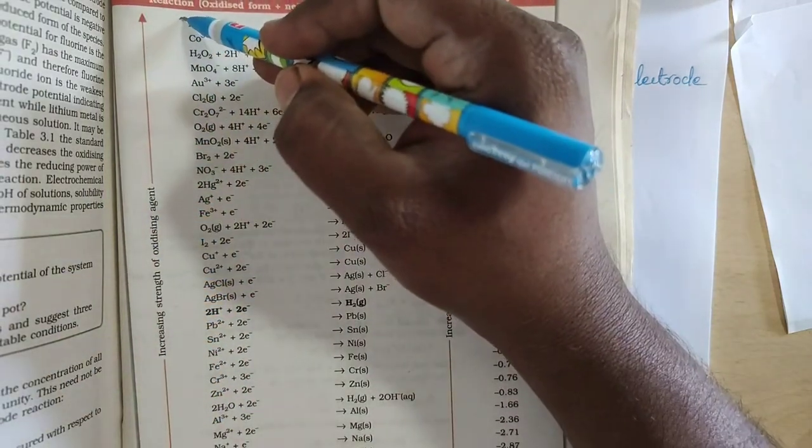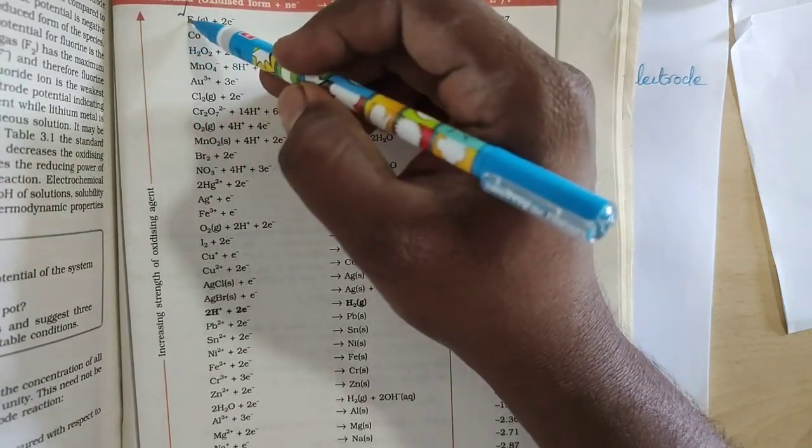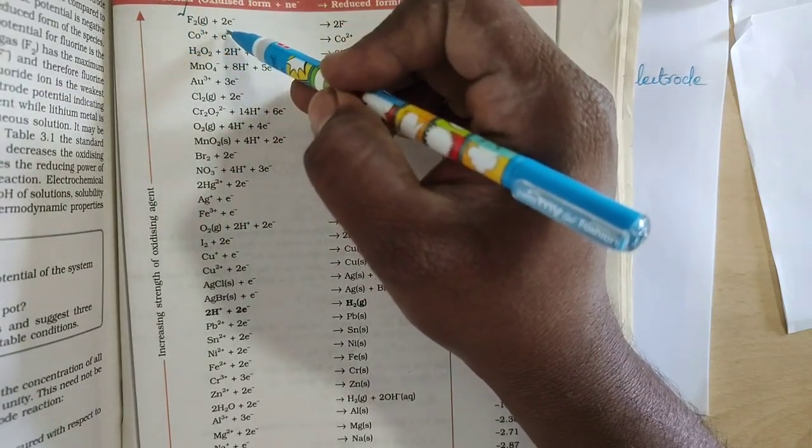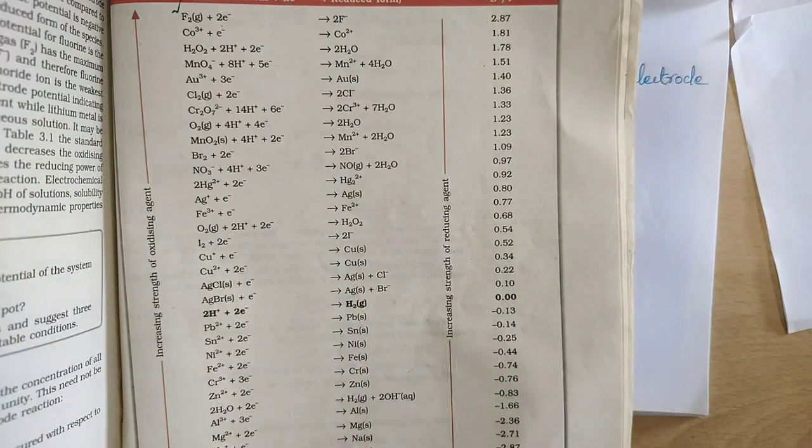So it is a more oxidizing agent because reduction takes place. Which one is going to involve reduction? That acts as an oxidizing agent. Which one is going to involve oxidation? That acts as a reducing agent.